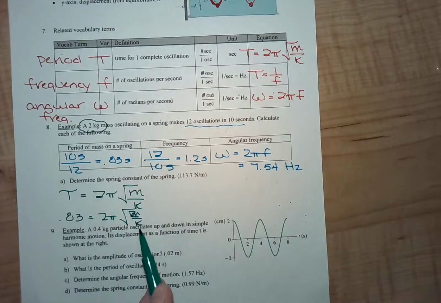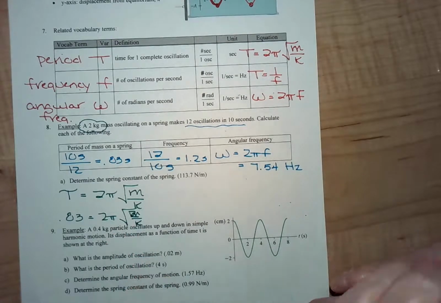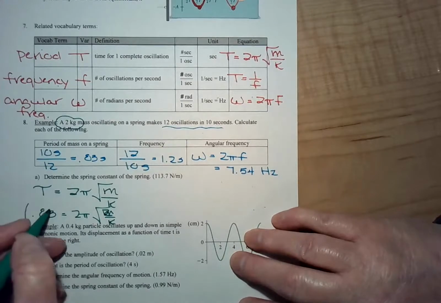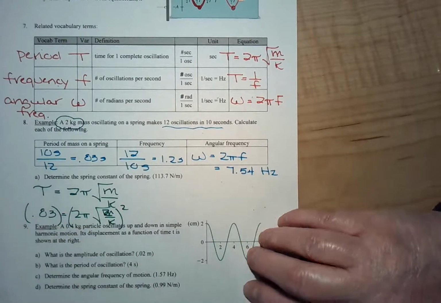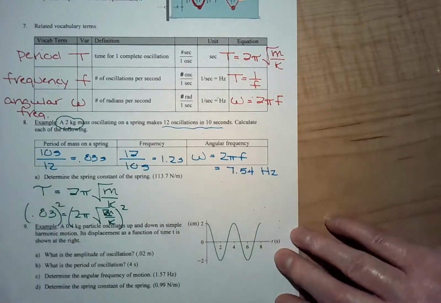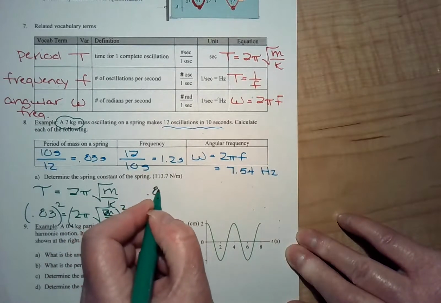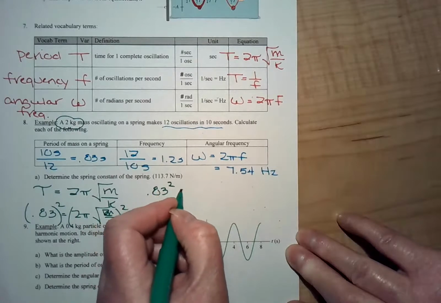All right, so if I have to solve for k, I just want to point out, because of the square root here, maybe the easiest way algebraically to solve this problem is to square both sides. And by squaring both sides, I can get rid of that square root there. So I could have 0.83 squared.